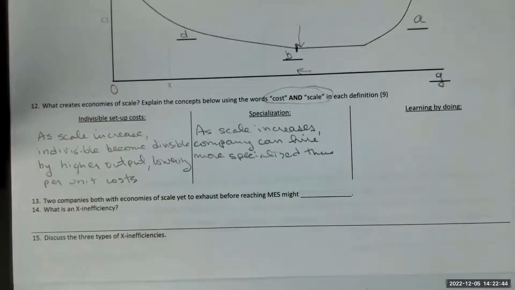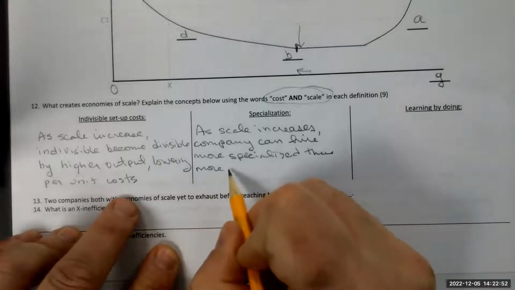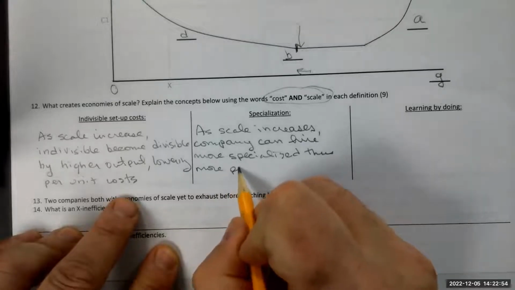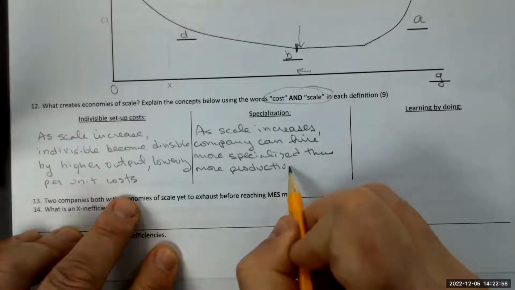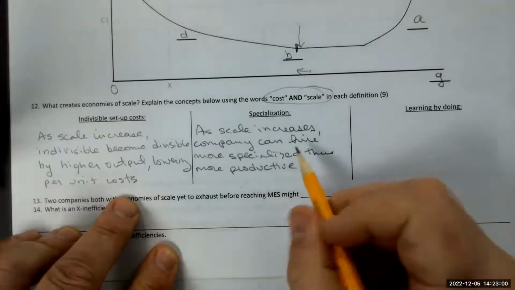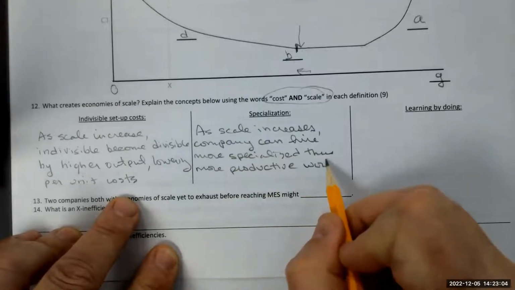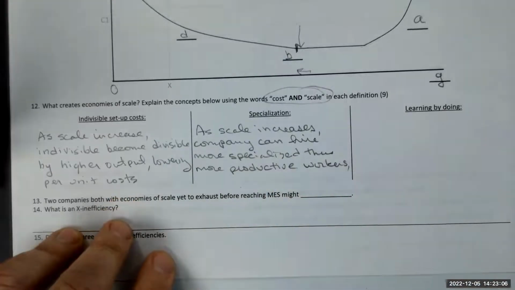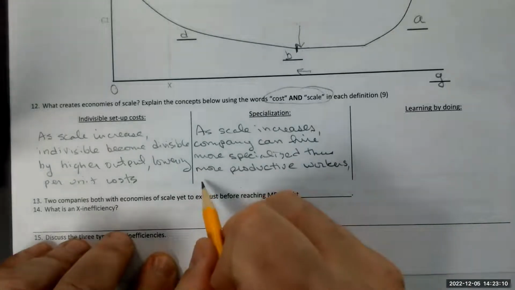If I'm more specialized, I'm more what? And yeah, more efficient or productive. You could use that word, thus more. I'm going to use productive just because we've been using that word so much in this class. Now, how am I going to end this? Lowering per unit cost.